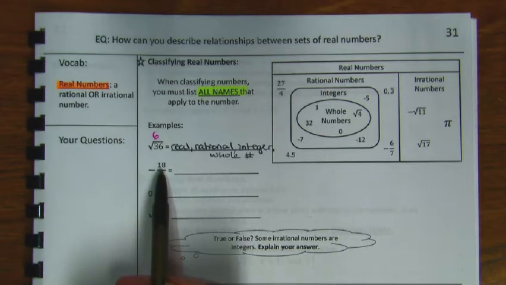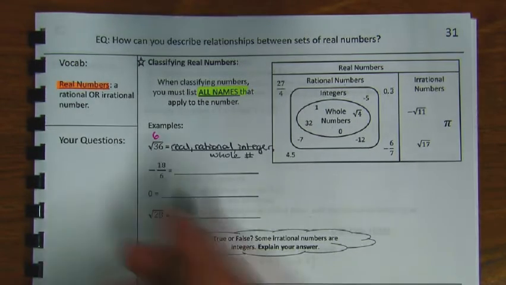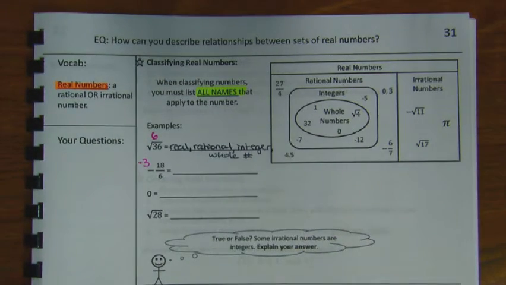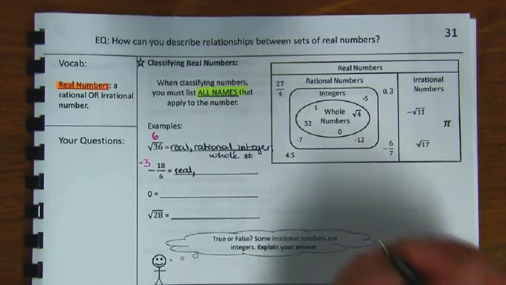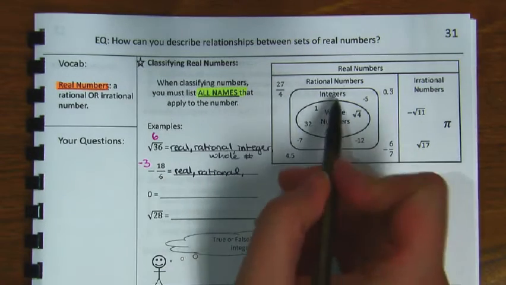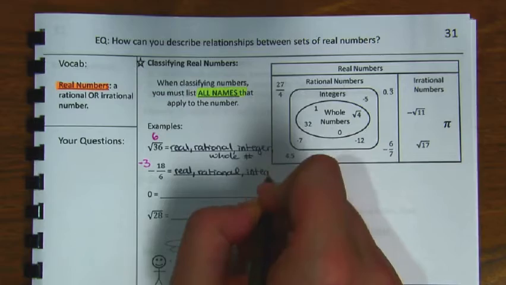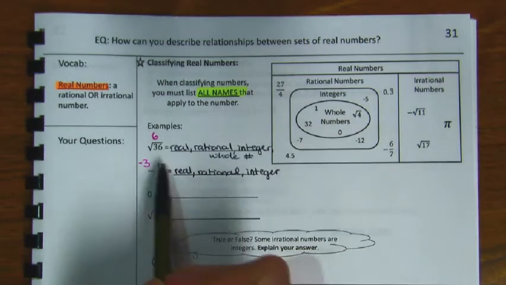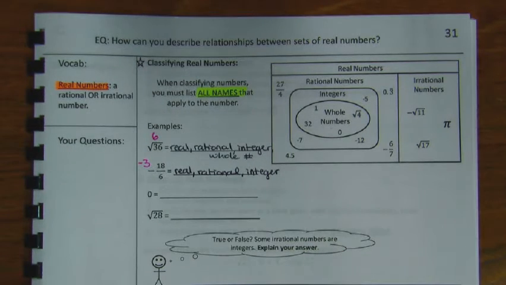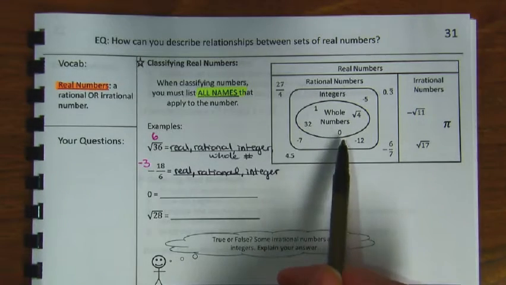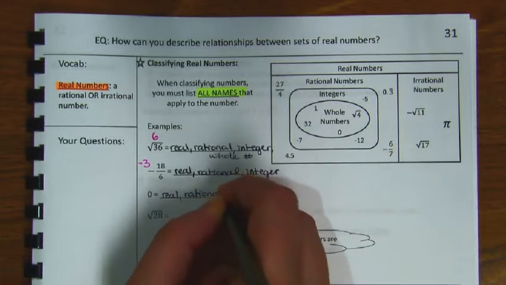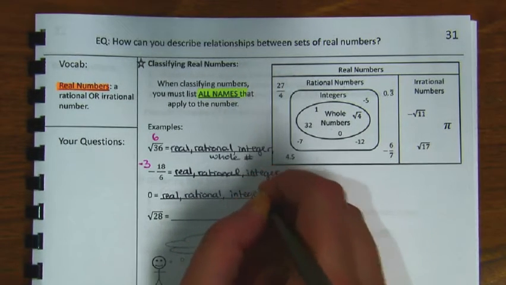Okay, this one, if we were to simplify, -18 divided by 6, that would give us -3. Okay, so again, it's real, it's rational, and it's an integer. It, however, is not a whole number because it's -3. So we just say real, rational, and integer. Okay, 0, it's one of our examples. So again, that one's going to be real, rational, an integer, and a whole number.